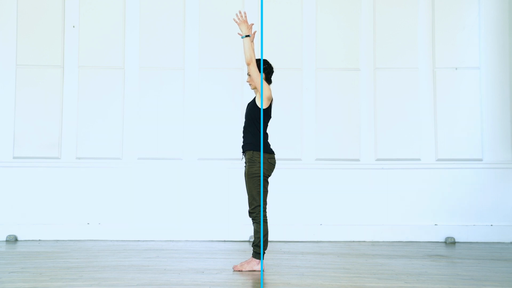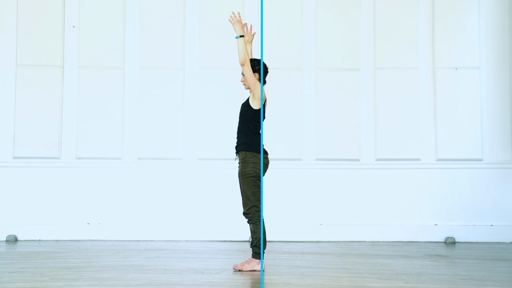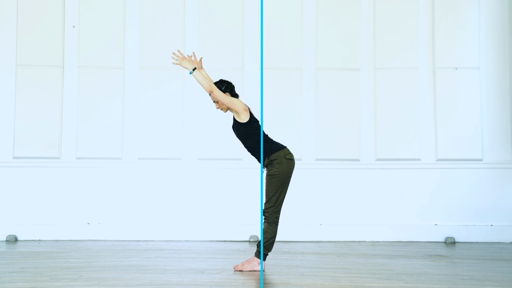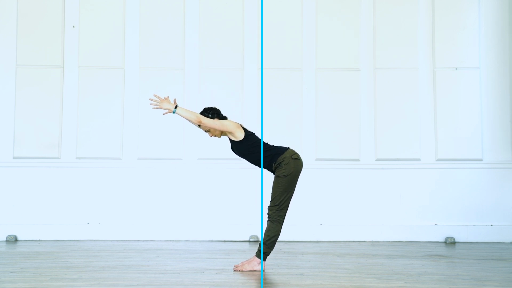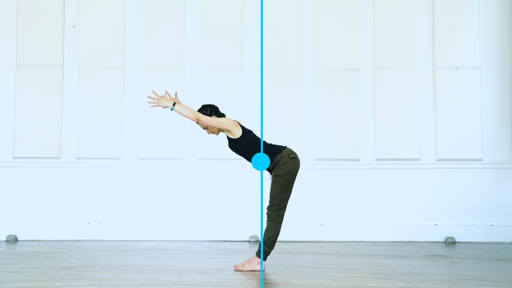The blue line represents the vertical projection of the center of gravity over the base of support that I want to assume, the heels. First, see that if I keep the torso upright, I'm already almost falling back. There is no way I can bring my pelvis back this way without falling. But now, if I start hinging in my hips to bring the arms and the torso forward, this will allow me to bring my pelvis back. Since I'm not falling, it means that the center of gravity is still above the base of support.